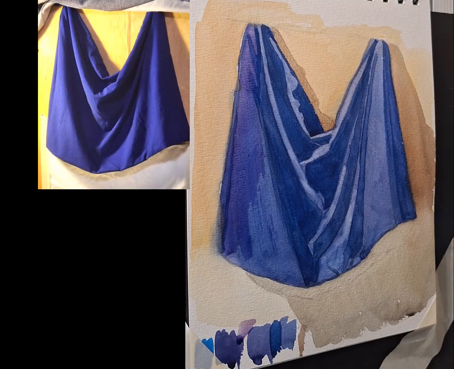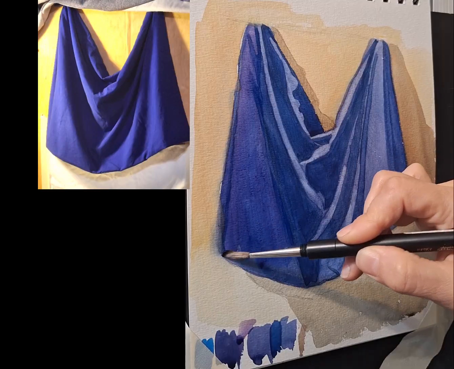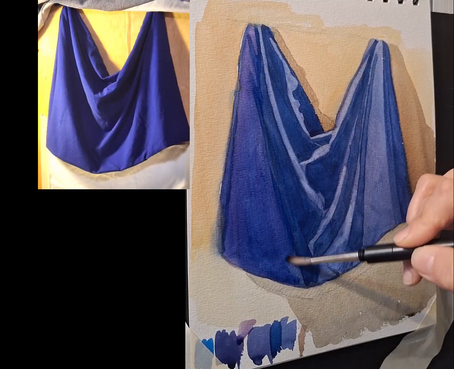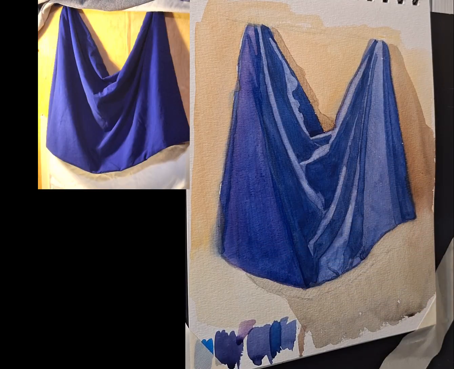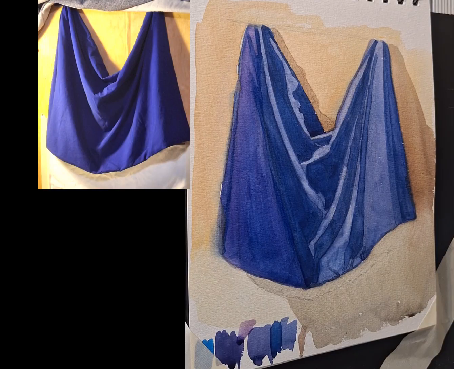It's in the light, so we can cover it up. And it's not our brightest light. Okay, I like it, especially when it dries up and becomes a little lighter. I like how it's going.